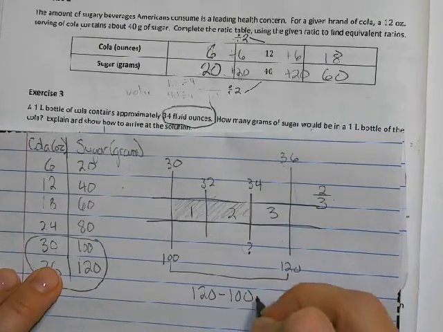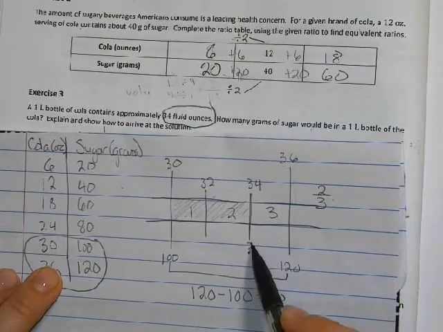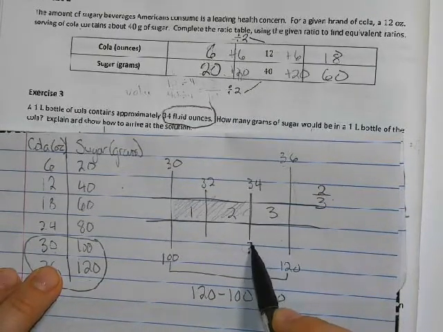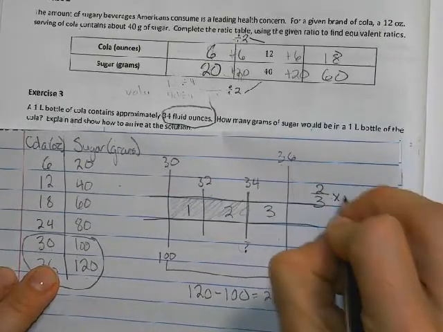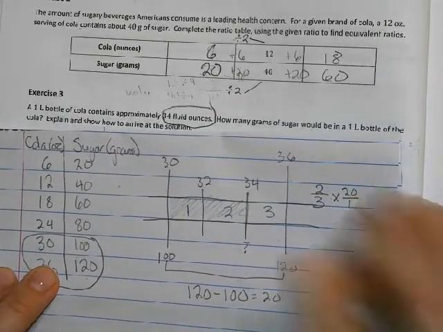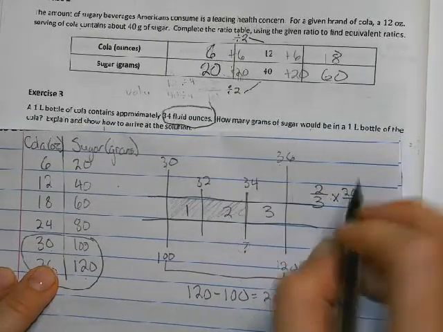120 minus 100 gives me 20. And so that means that my answer here is going to be a part of 2/3 of this. So I'm going to take 2/3 times the 20. Whole numbers are always over 1. And when we multiply whole numbers and fractions, we always just go straight across.